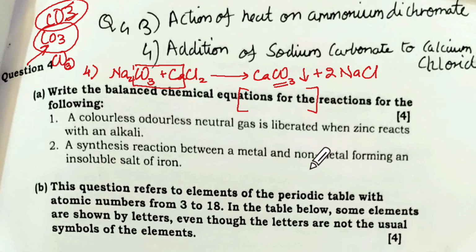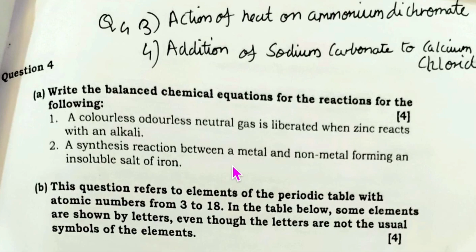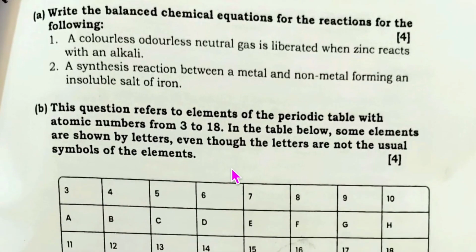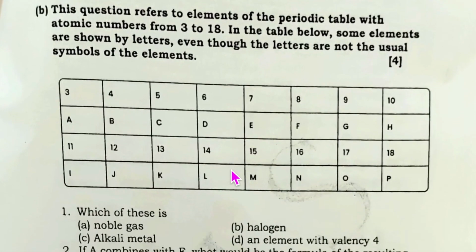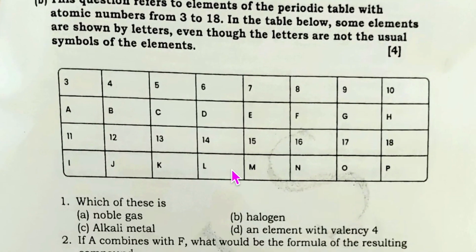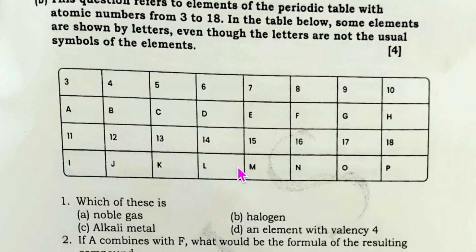Done? Yes, sir. So how many of you would get 4 on 4, 3 on 4, 2 on 4, whatever? Periodic table. Now periodic table, don't copy the question. What are they telling you? Based on this... You are not to use the usual symbols. So A, B, C, D only, and this you have to.